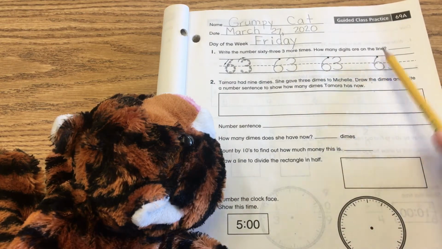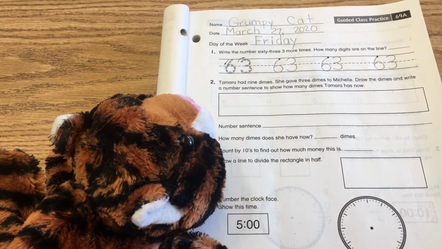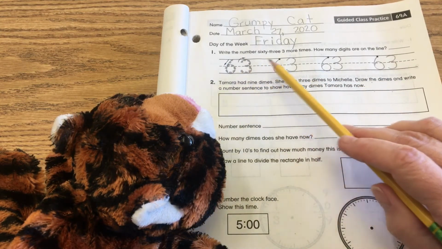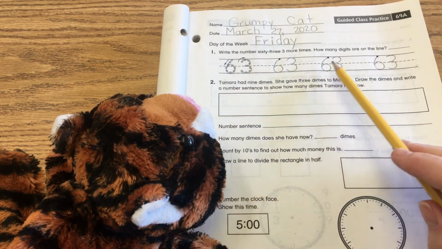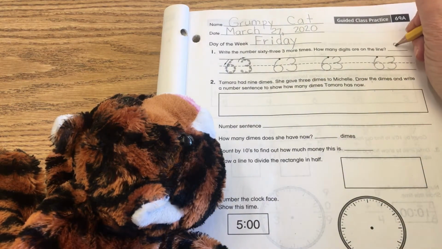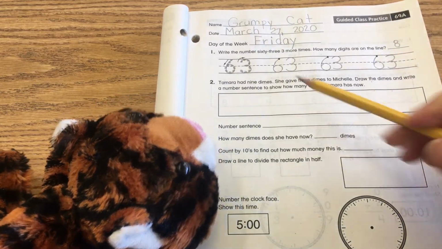How many digits are on the line? The digits means each individual number. So we count that like this: 1, 2, 3, 4, 5, 6, 7, 8. There are 8 digits on that line. Okay, moving ahead to number 2.